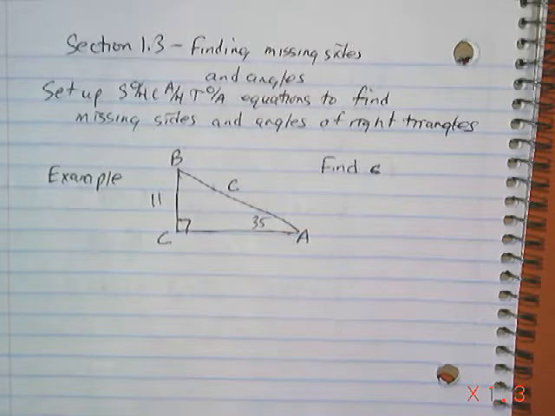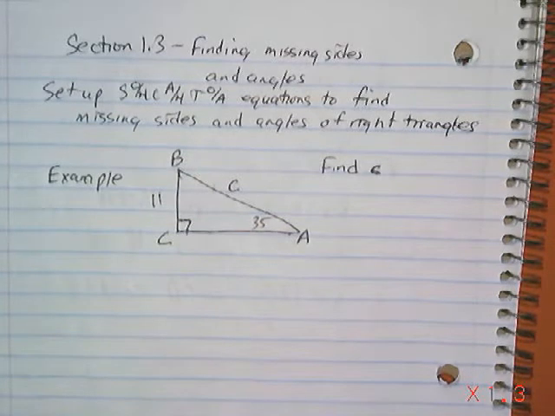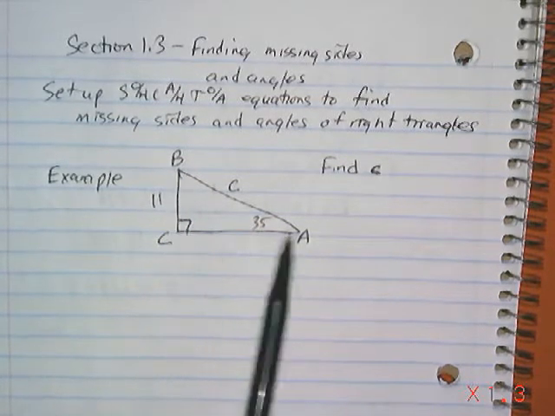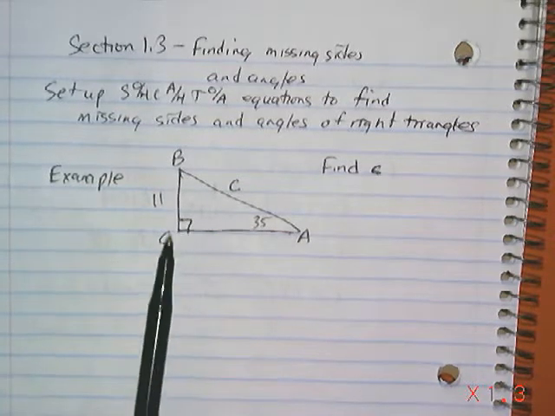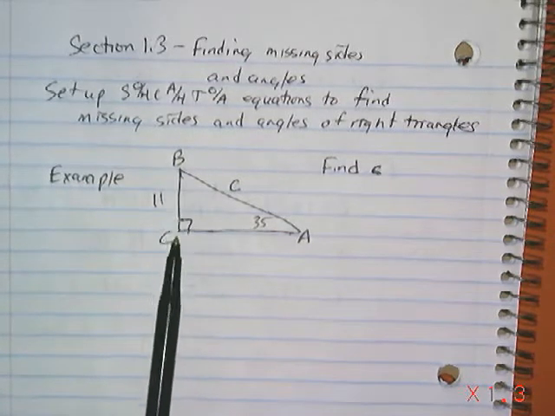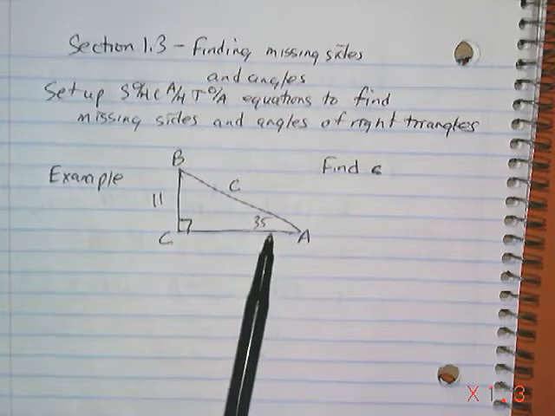So for example, suppose we have this. We have a right triangle, triangle ABC. C is the right angle. And this side BC is 11. This angle A over here is 35 degrees. And they want us to find C, the hypotenuse. That's what they want us to find.